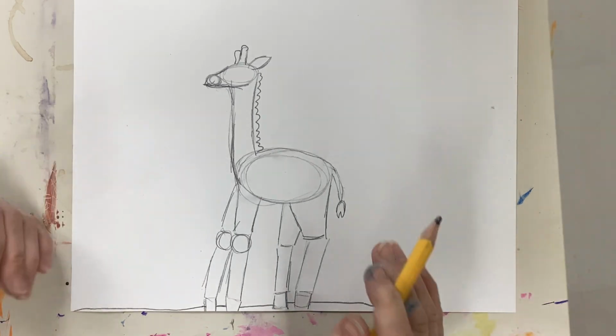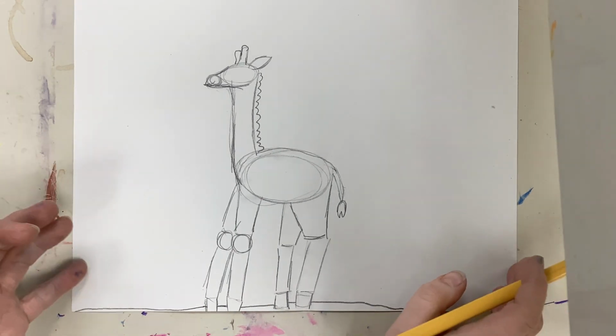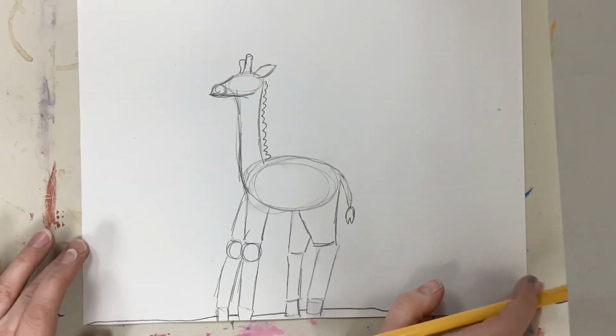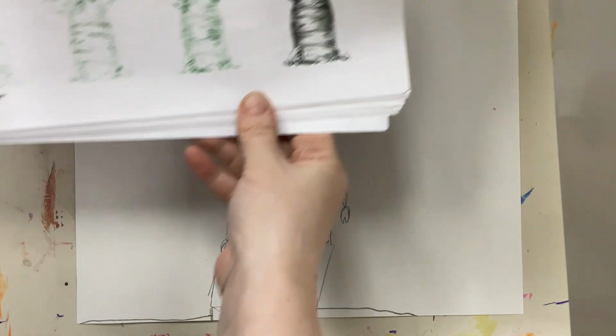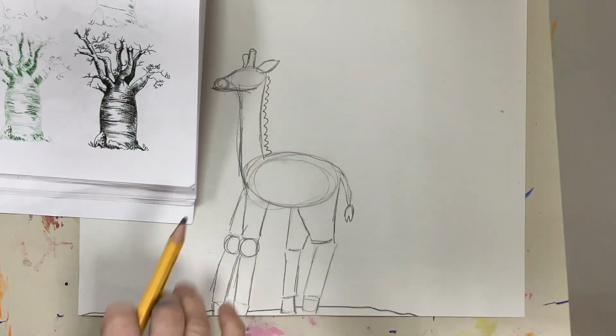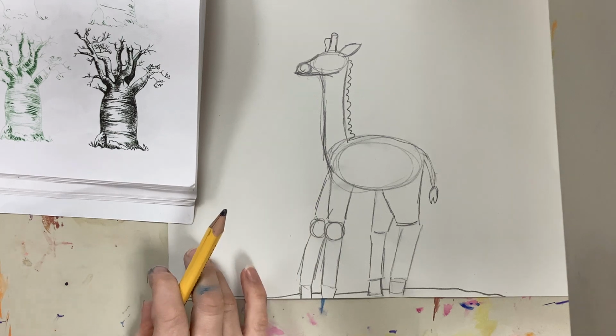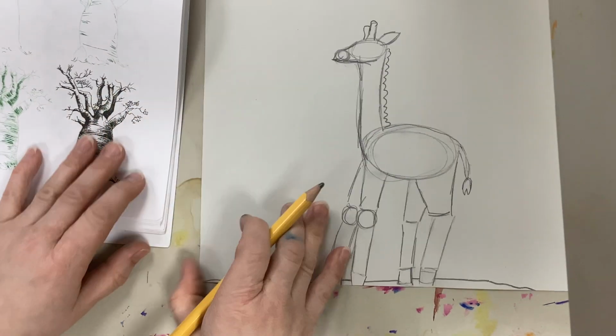And then you want to add at least one more thing to your picture. I'm going to choose to add a tree. So I'm going to get a tree book and look at that. I found this book with a baobab tree in it, so I'm going to give that one a try. It's one I haven't really seen before. I think it's kind of cool. It reminds me of the movie Fern Gully, if you've ever seen that.